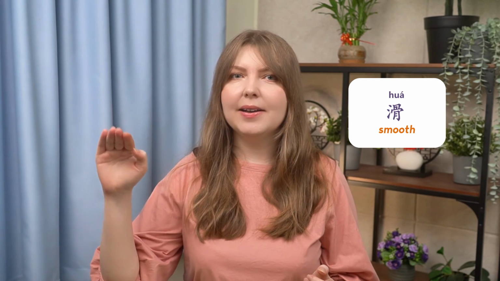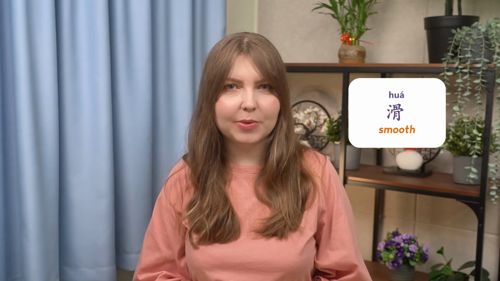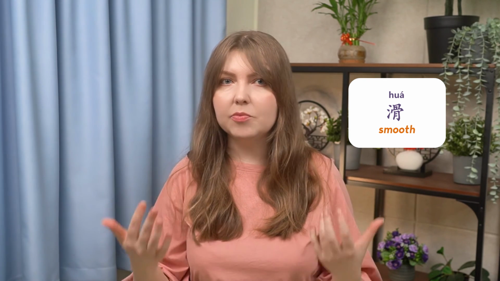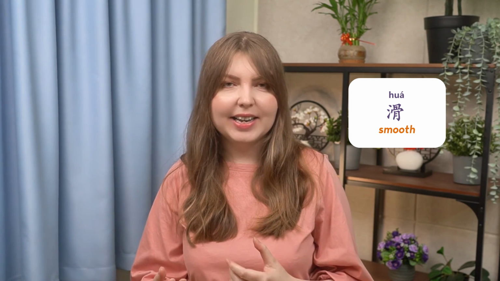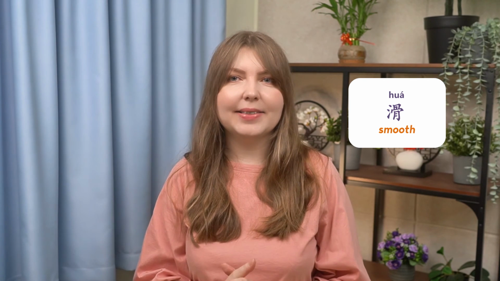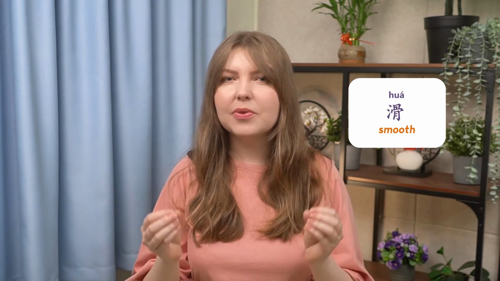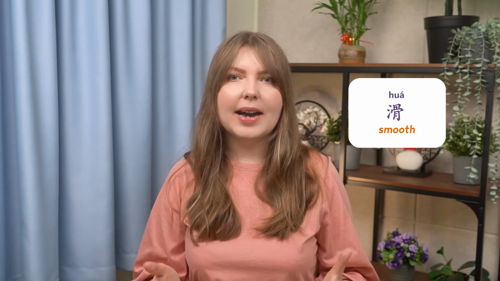Next, we'll look at another interesting word, 滑, which means smooth or slippery. It expresses the sense of something gliding easily, something smooth, sleek, or slippery. You can think of 滑 as the feeling of your hand gliding over glass, or when your shoes slide across a wet floor, that smooth, effortless motion. 滑 is a really interesting word because it can describe both physical surfaces and actions.